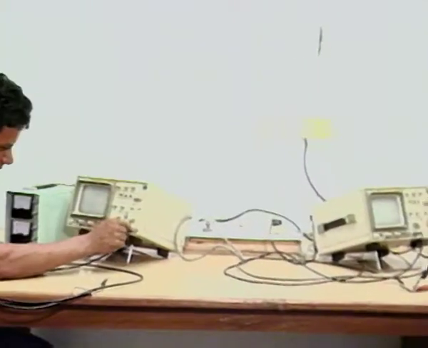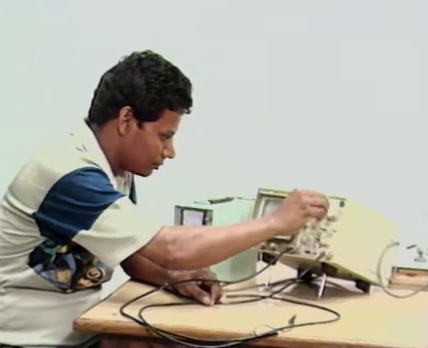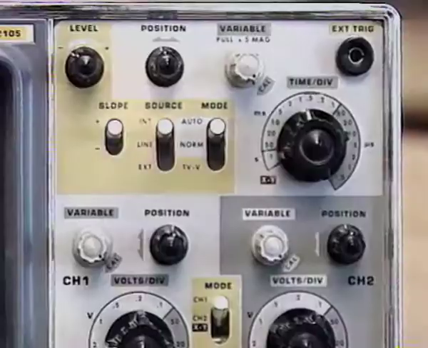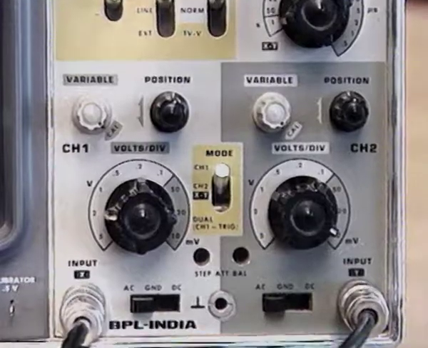When preparing the CRO for use, set the brilliance, focus, and X-Y shift controls to their mid positions. The time base and Y amplifier gain controls can then be adjusted to suit the input.